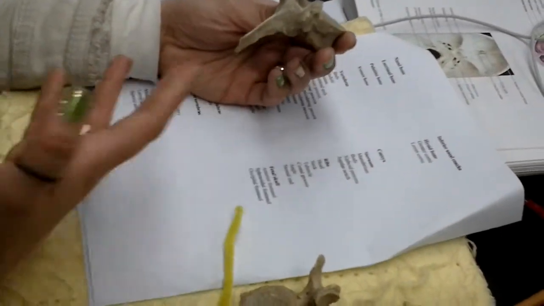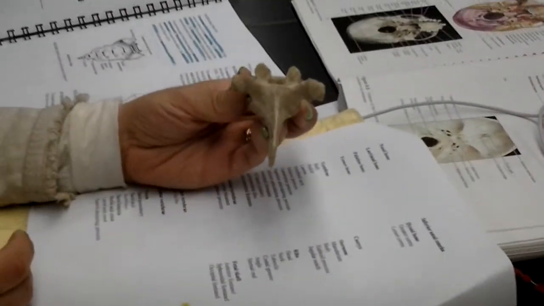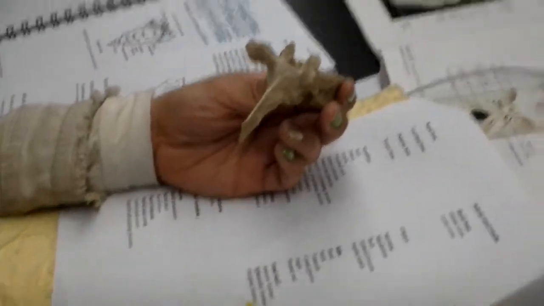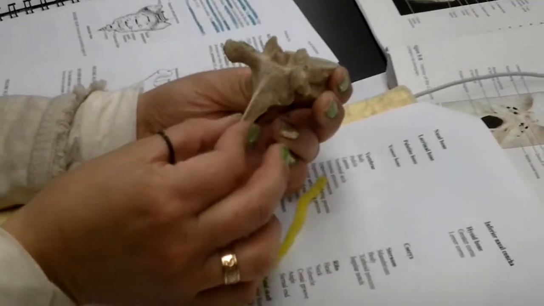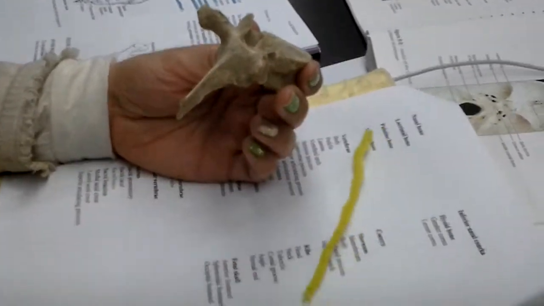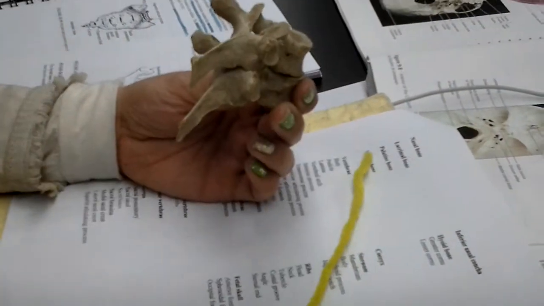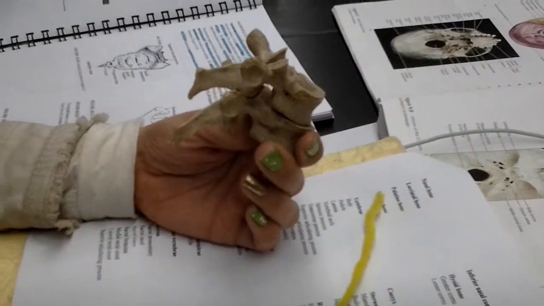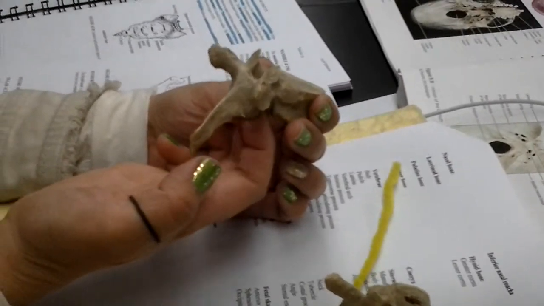To name all these parts, I start off by looking at this. It looks like a face, like a little giraffe. There are the eyes, here are the ears, here's the nose, and then the nostrils. The eyes are called the superior articular facets. Why superior? Because it's above, and they're going to articulate with another vertebra. The nostrils are the inferior articular facets.